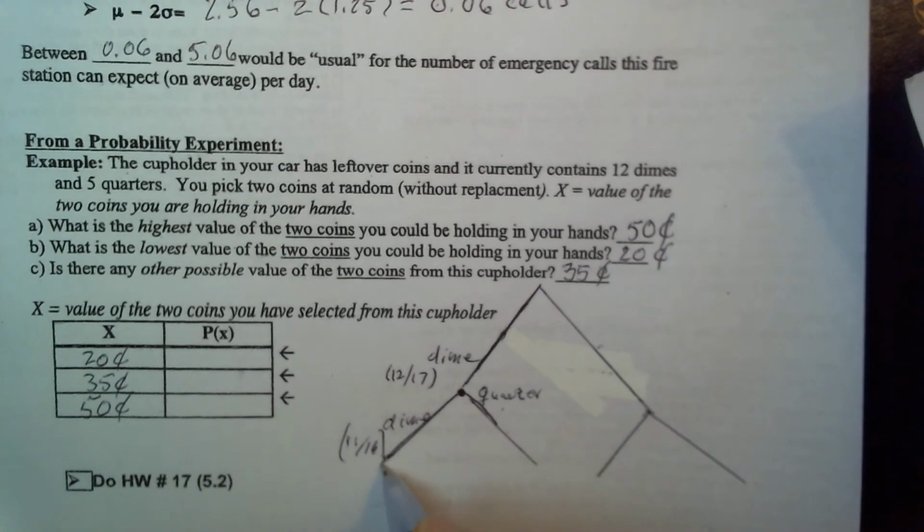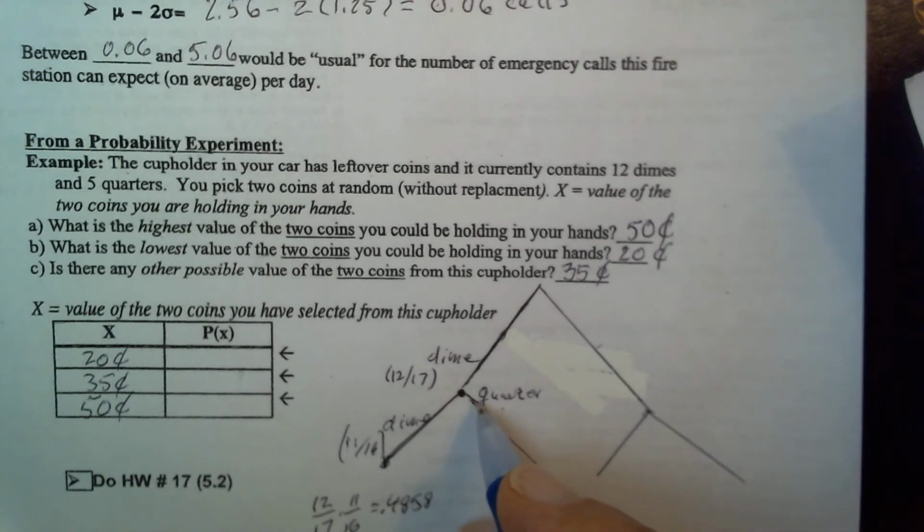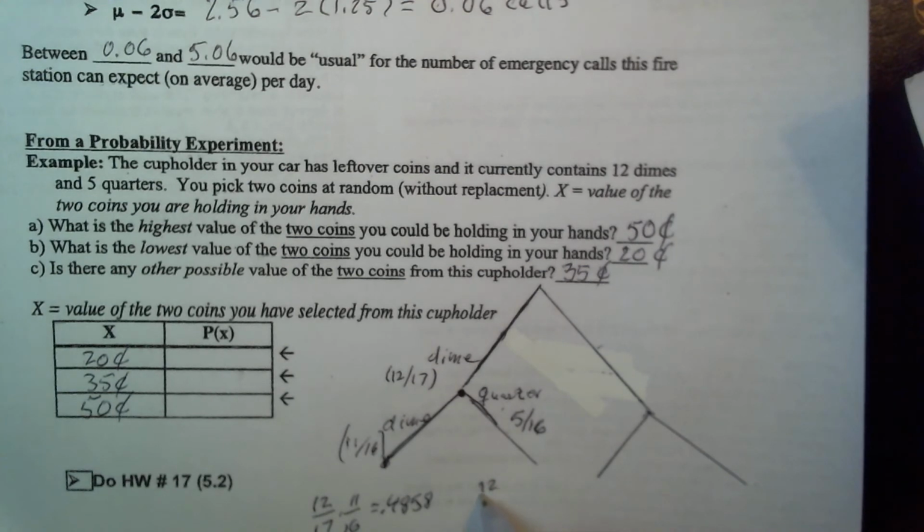So the probability of winding up with 2 dimes is 12 divided by 17 times 11 divided by 16, and that's equal to 0.4853. Or you pick a quarter once you have the dime, and here you have a probability of 5 divided by 16, so that probability is 12 divided by 17 times 5 divided by 16.